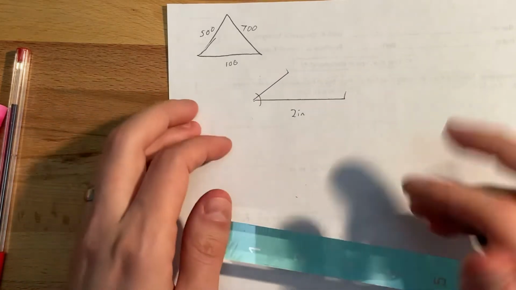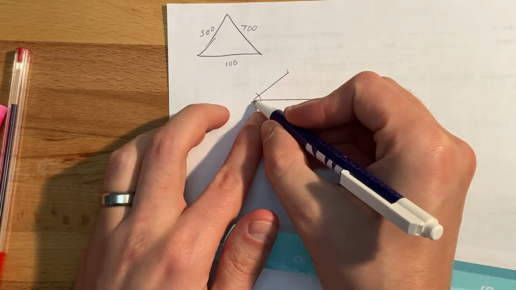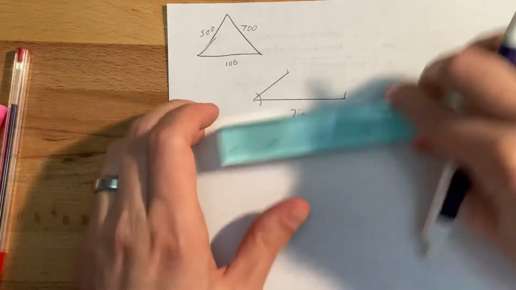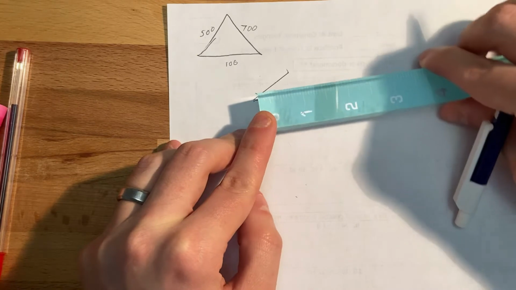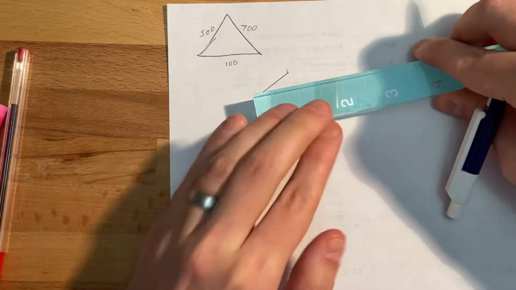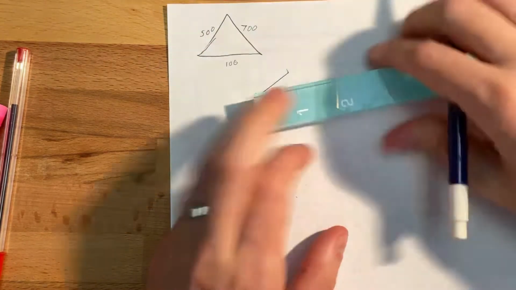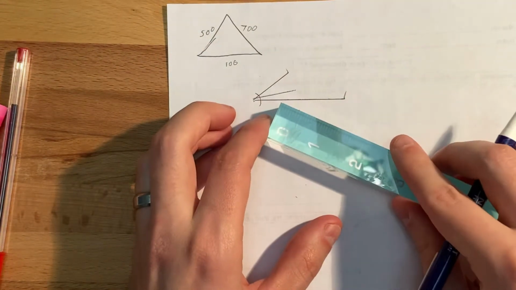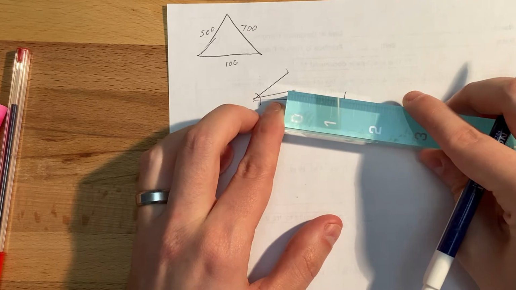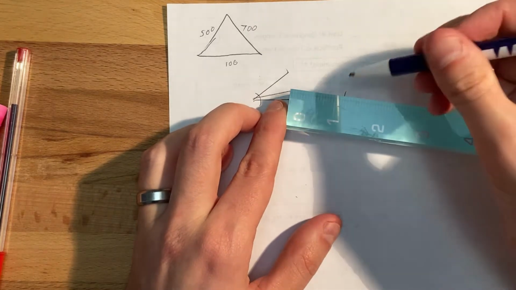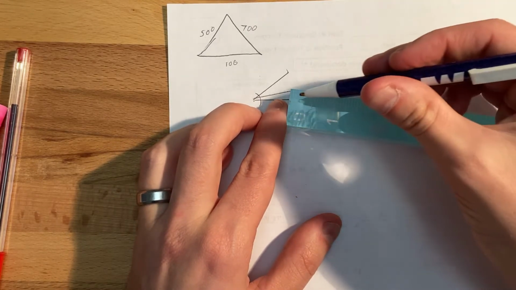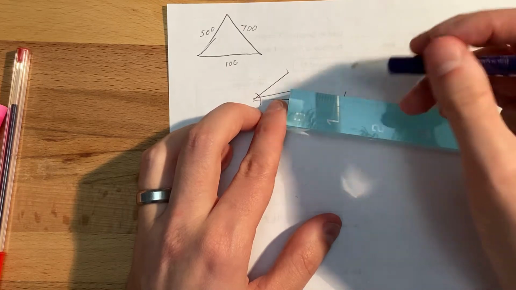But what else could it be? Well, what if I made this angle shorter? I still kept it as 1 inch, but all of a sudden I put it here instead, a much, much, much smaller angle. Then you would notice that this right here connecting them is now less than 1.5. So this distance could also be it.